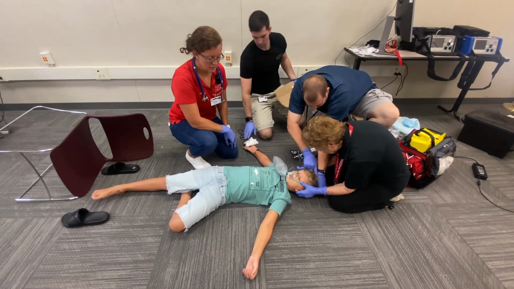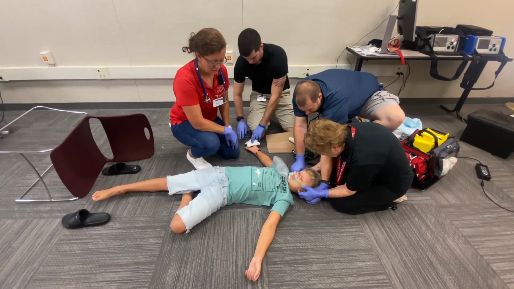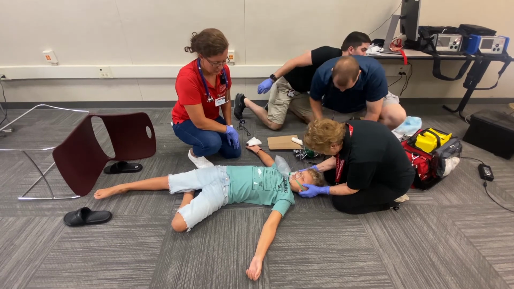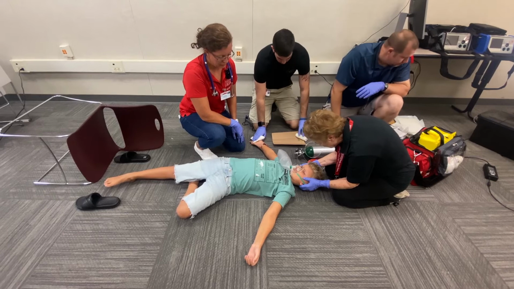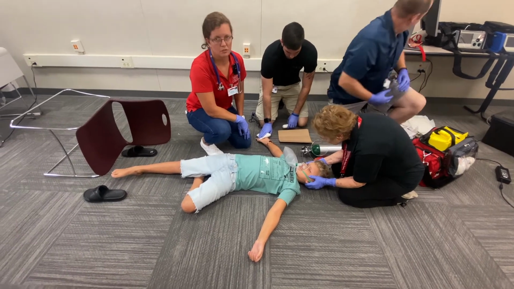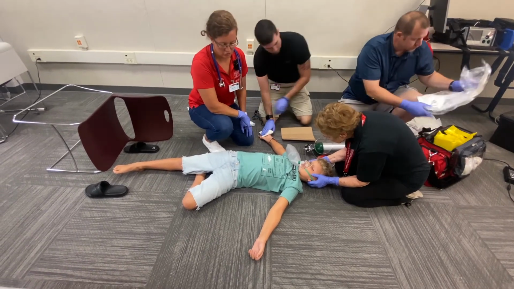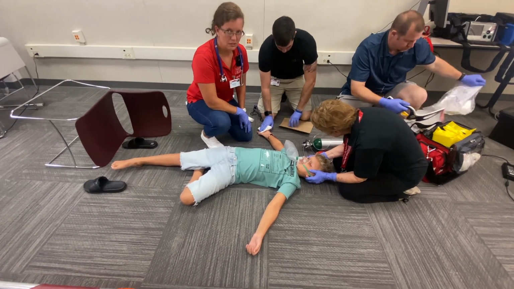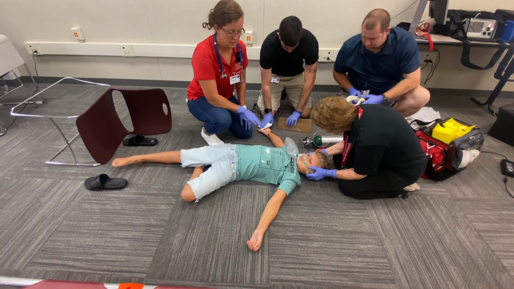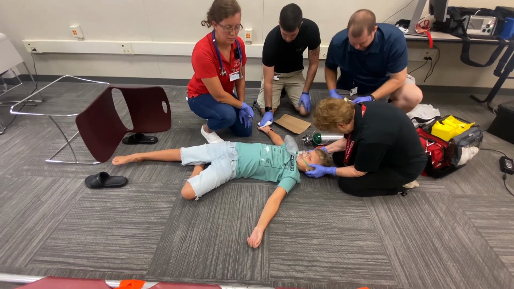How are my skin signs? Skin signs are pale, cool, and clammy. Okay. That is a sign of possible shock for this patient. He is on high flow oxygen. He is laying flat. We will cover him with a blanket to preserve heat to, again, further treat for this bleed on my patient's arm. I'm going to go ahead and start with my head-to-toe assessment on this patient at this time because I have airway controlled. My bleed is currently controlled.